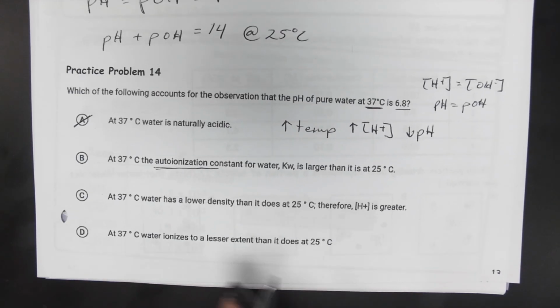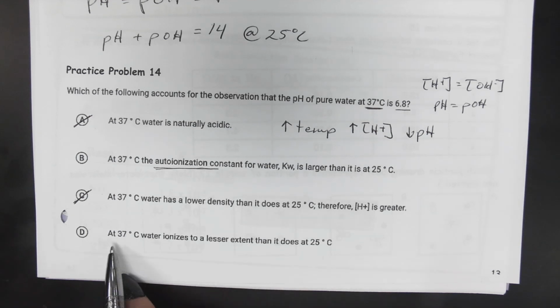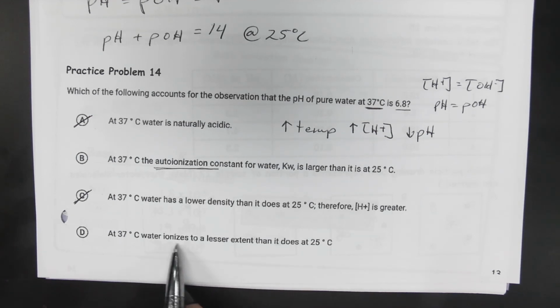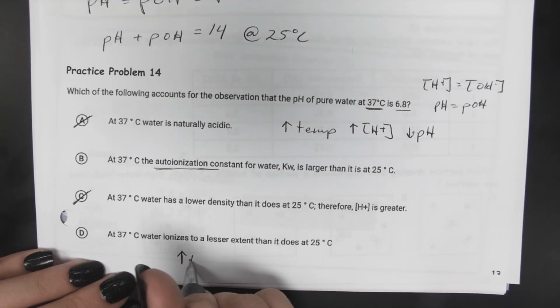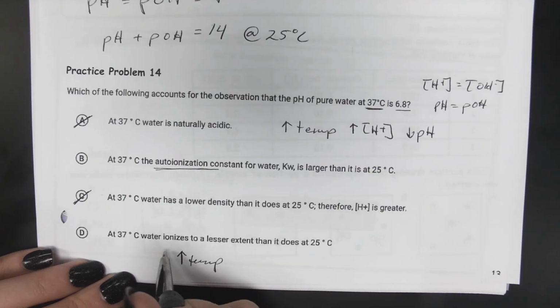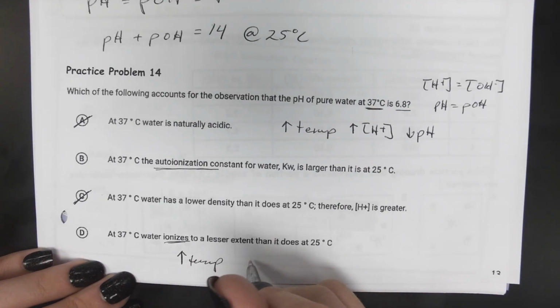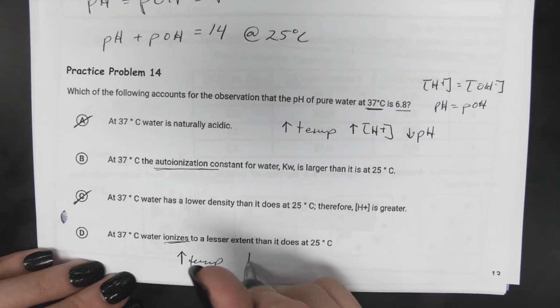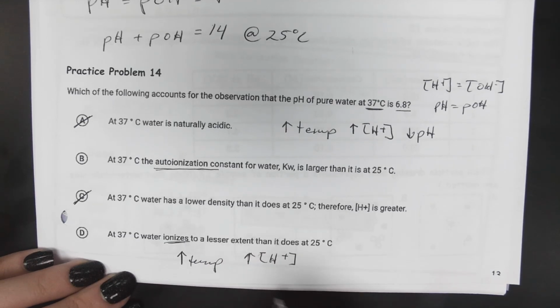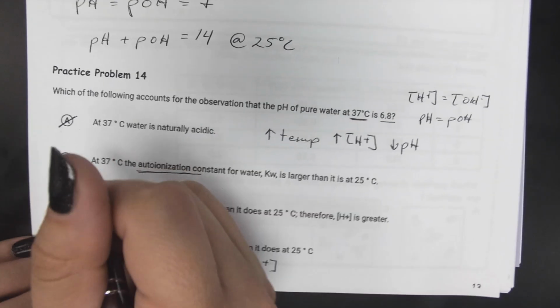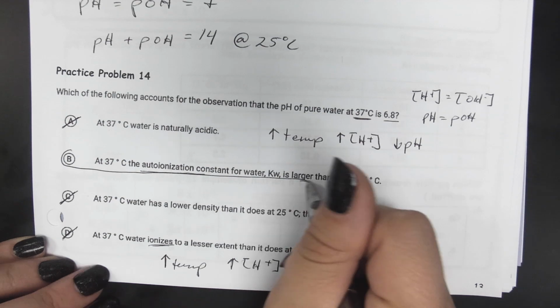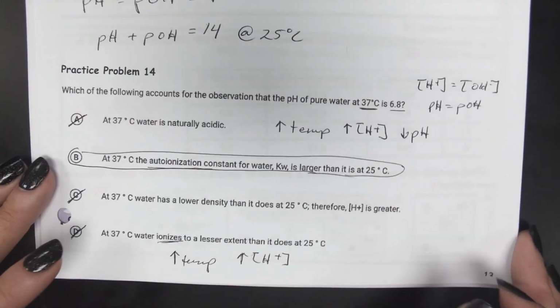Density wouldn't change the amount of H+. At 37 degrees Celsius, water ionized to a lesser extent. That's the opposite of what we said. We said when the temperature increases, then more of them break apart or ionize, become ions. And so that would mean that we'd increase in how much is ionized in that H+. And this says it's lesser. It says it decreases. So D's not true. Correct answer is B.